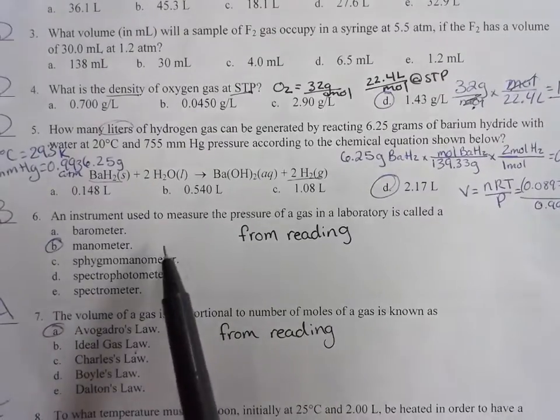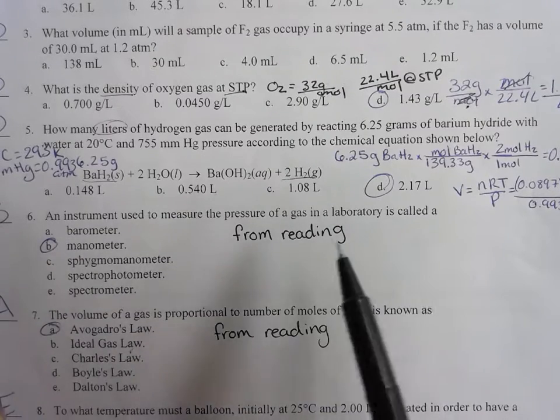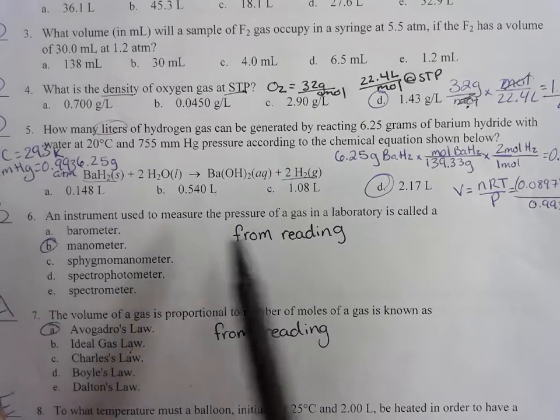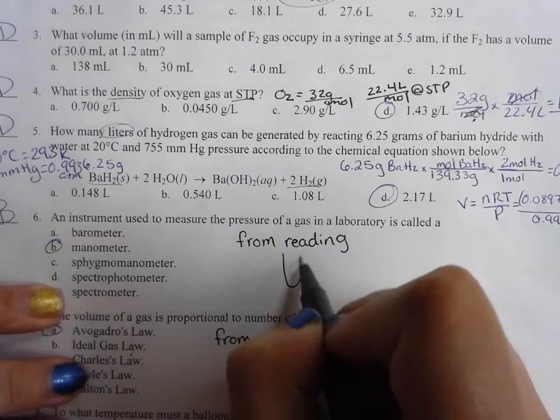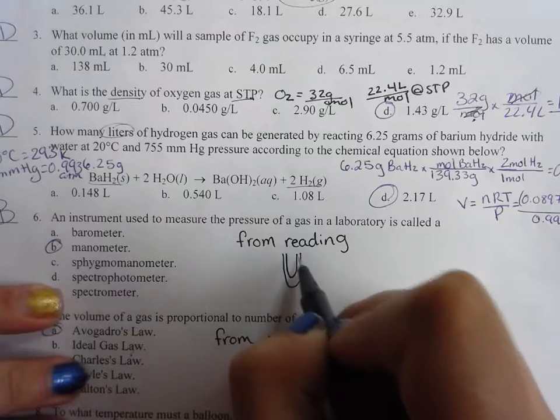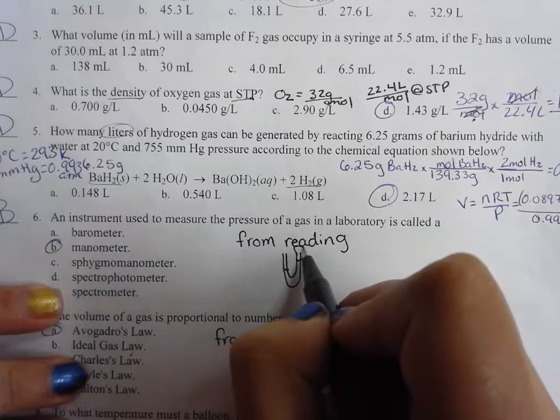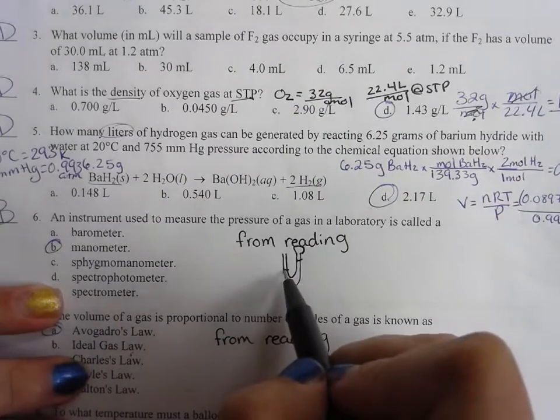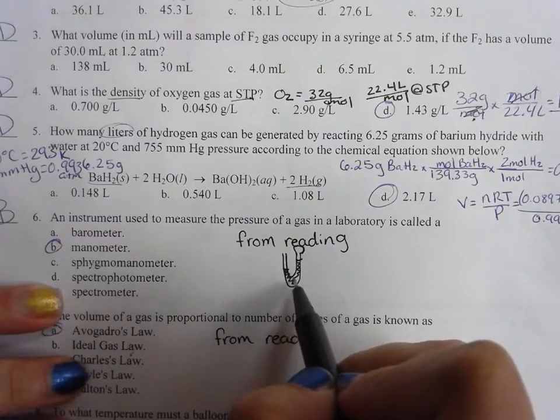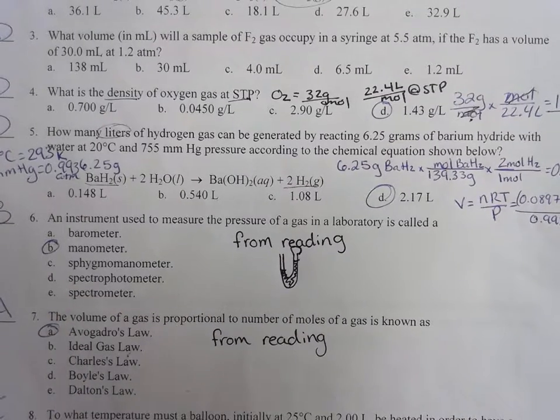The next one that people struggled with was number 6. Number 6 was just from the reading. An instrument used to measure pressure of gas in a lab is called a manometer. That's that fun little instrument, the U-shaped one that has 2 different levels. You have your sample up top, you have the atmospheric pressure coming down, and this is usually filled with mercury. So that's what a manometer is.